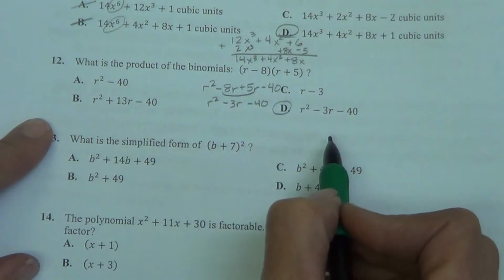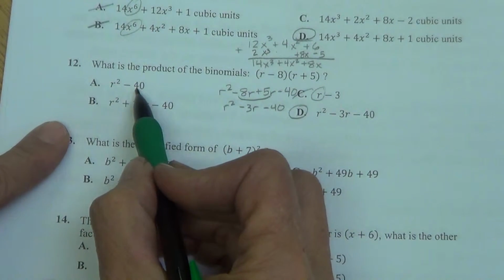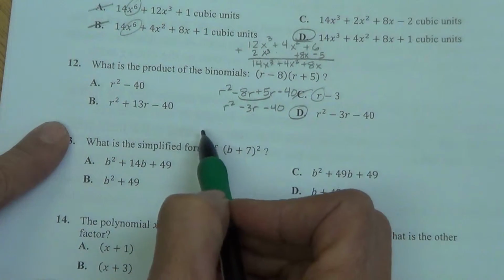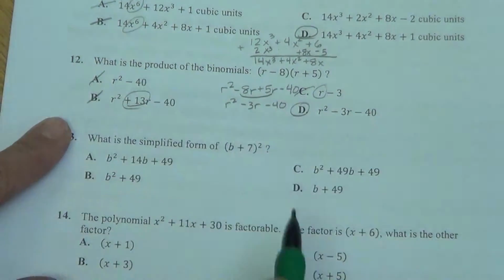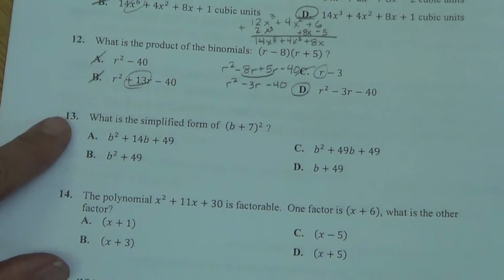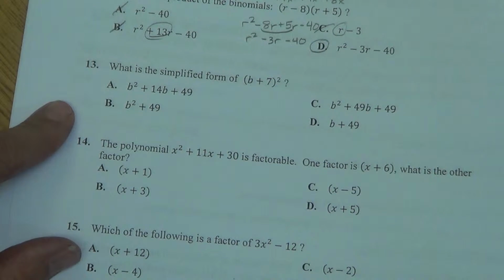And we spot it right there. This doesn't have an r squared term. That's out. This has r squared and negative 40, but it doesn't have our middle term. And this, they added the middle terms. So they're all out. Always check the other answers. I want you always marking what's wrong with them. Increase your technical reading skills.